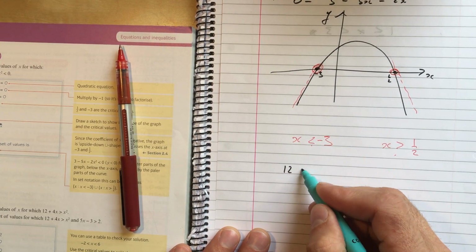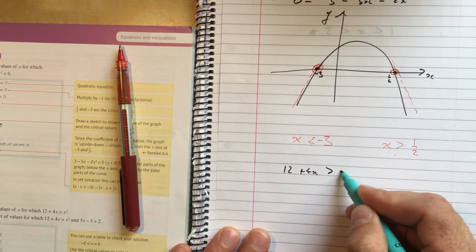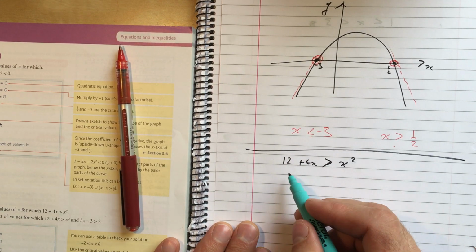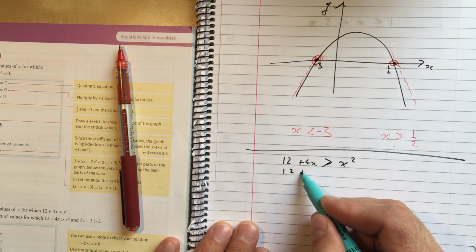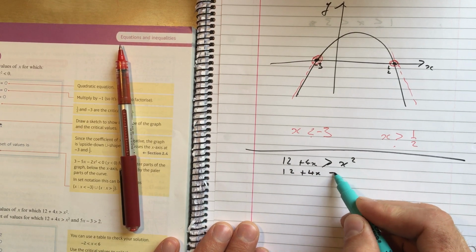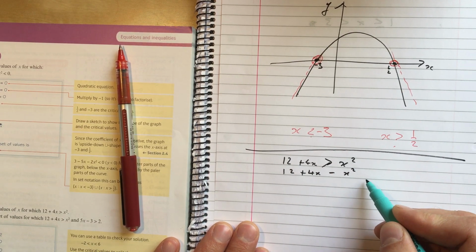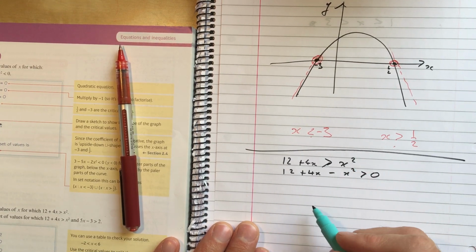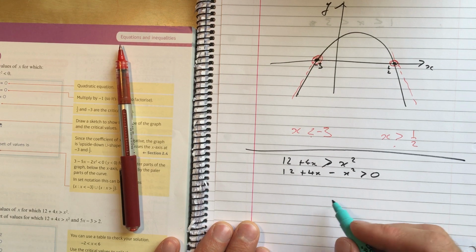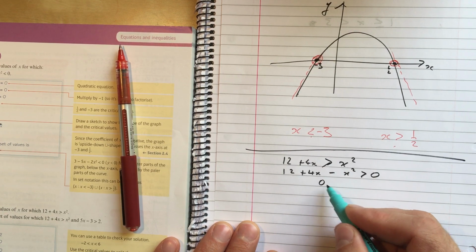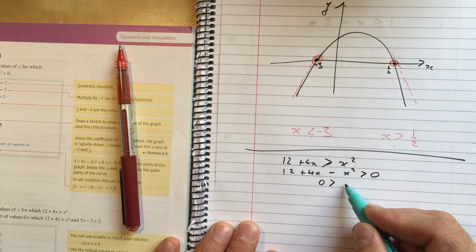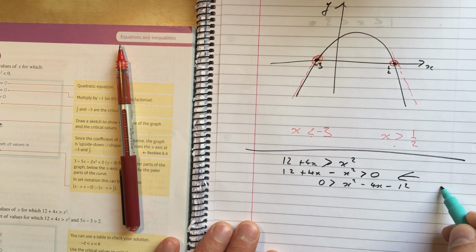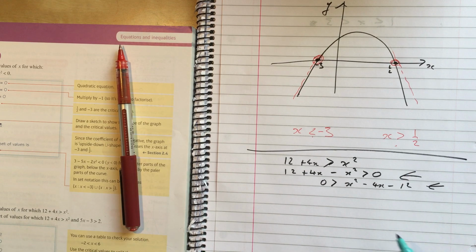So if we've got 12 plus 4x is greater than x squared, and again I'm taking this from example 10, well, if we want the solutions to that inequality, we're going to have to solve either this one, so bringing the x squared over the same side, or what they've done in the book is they've done it the other way around, and they've said 0 is greater than x squared minus 4x minus 12. So either this one or this one, they're both equivalent to the top one.